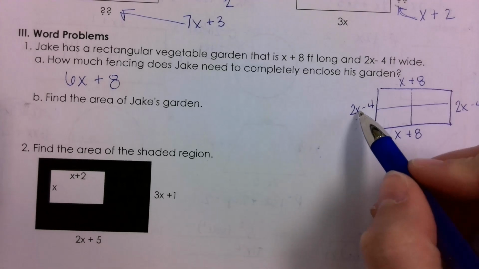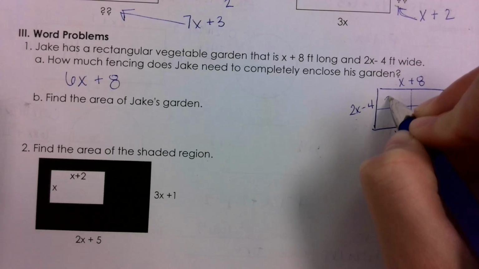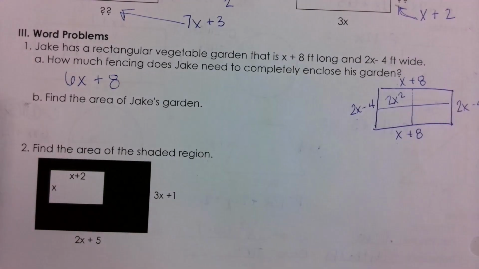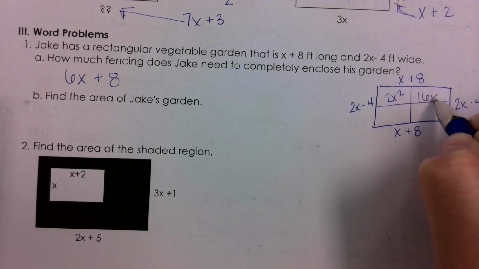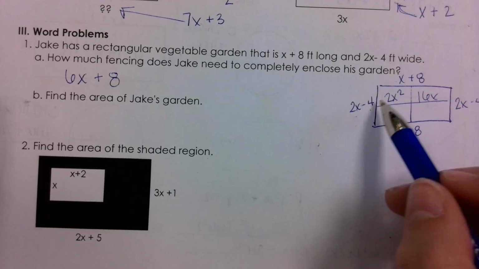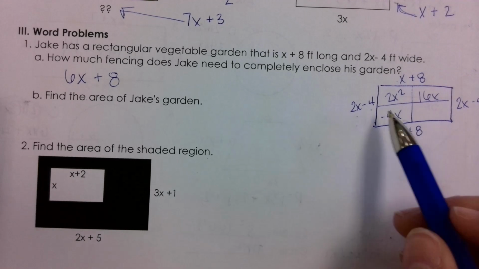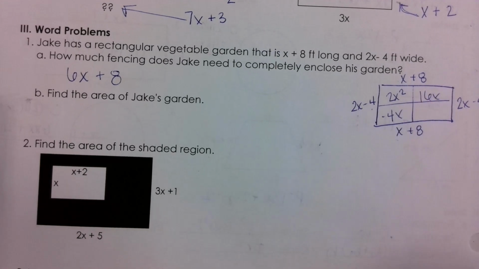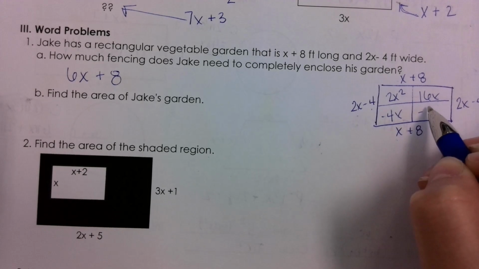What is 2x times x? Tori, what's 2x times x? Yep, 2x squared. Then we're going to do 2x times 8. What is that, Riley? Good, 16x. Julia, what is negative 4 times x? Negative 4x. And Noah, what is negative 4 times 8? Negative what? 32, good.